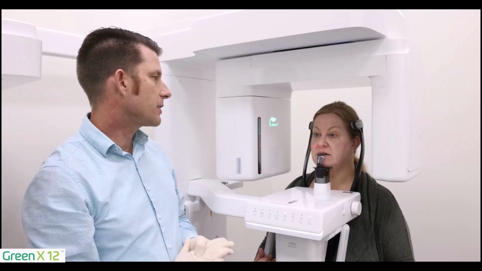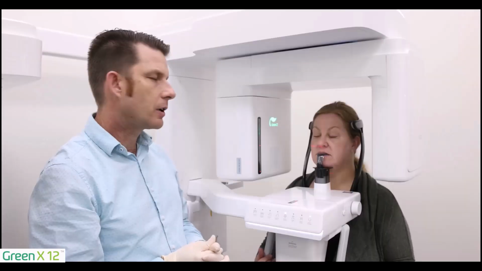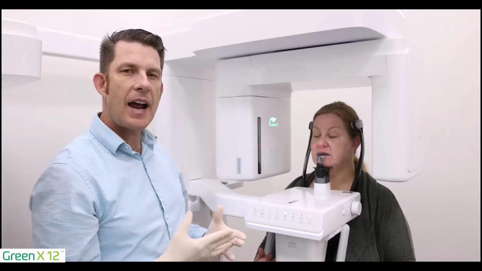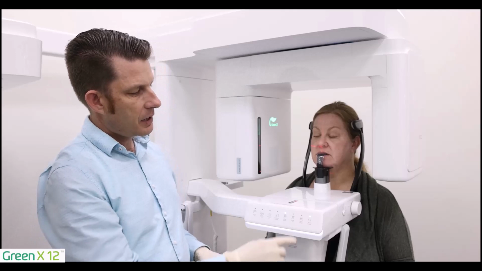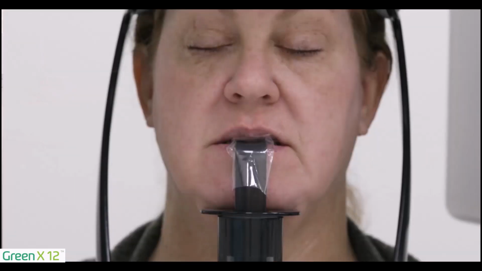I'm going to have the patient just go ahead and close your eyes, relax, and with CBCT capture, the patient can just relax their tongue. So I'm going to click on the Ready Return button. The system is moving into image capturing position.